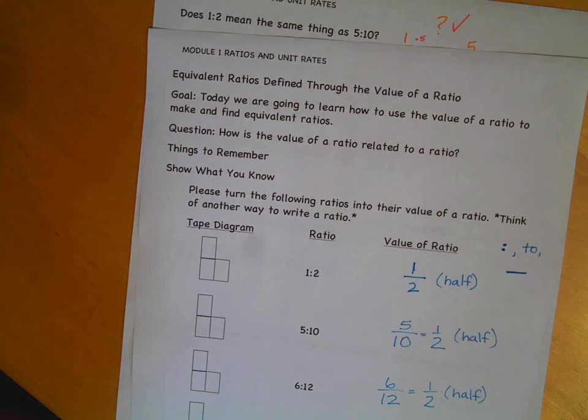Okay, so going back to the very beginning, today we are going to learn how to use the value of a ratio to make and find equivalent ratios. I am so glad this lesson came about because I am 100% happier with that stuff now. Question, how is the value of the ratio related to the ratio? You have to answer that one by yourself. Hint, hint, hint. If you didn't understand, watch the video again because I just told you this answer.